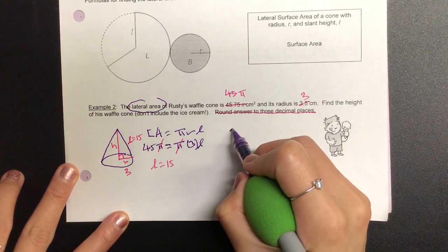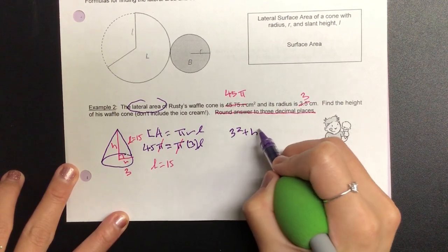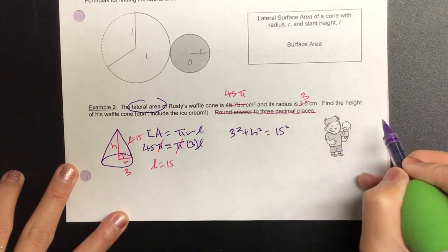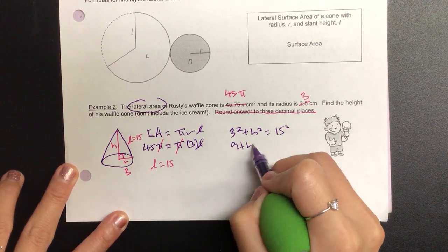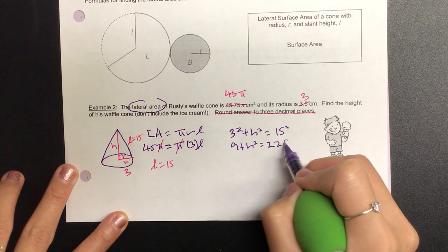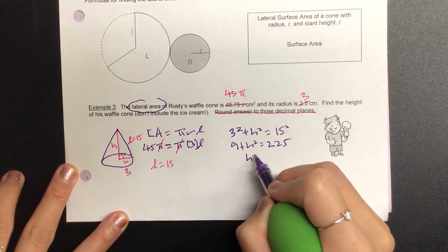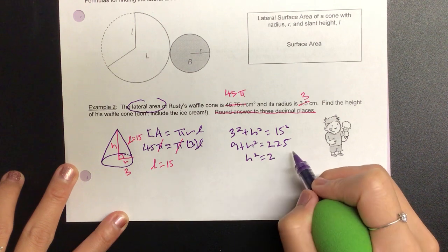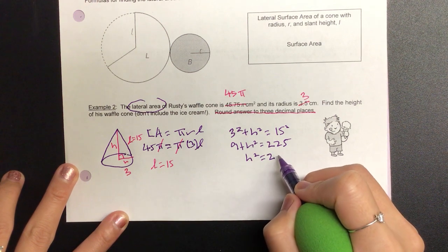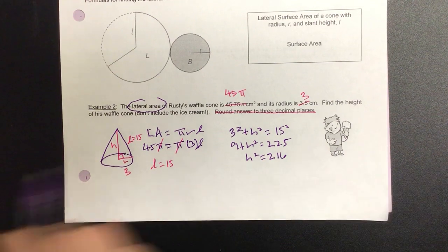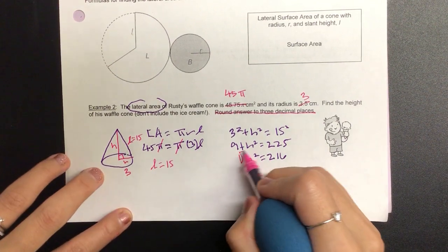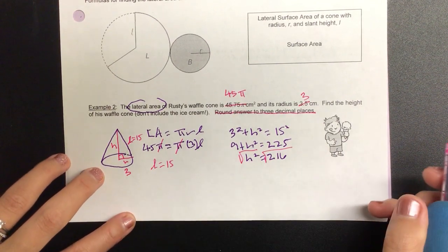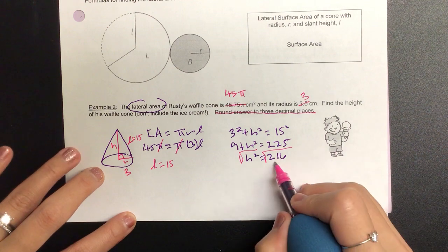So let's find the h. We have 3 squared plus h squared is equal to 15 squared, which gives me 9 plus h squared is 225. Is that right? So our h squared must be, how many is that? Minus 9. 216. When we square root, we're not typing this in the calculator, obviously. Let's go ahead and simplify this, Mark. 2 times what?